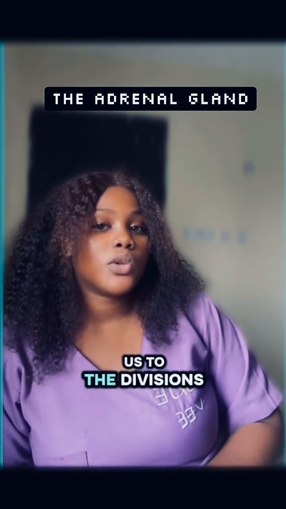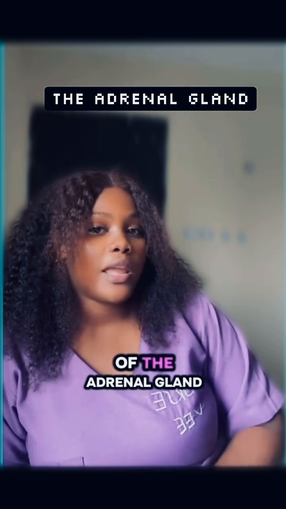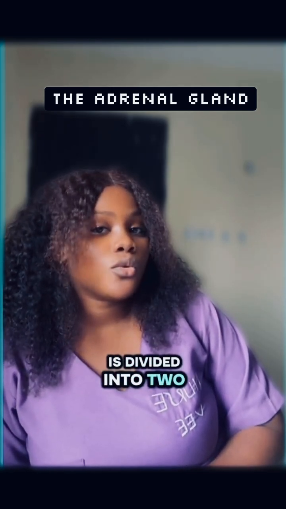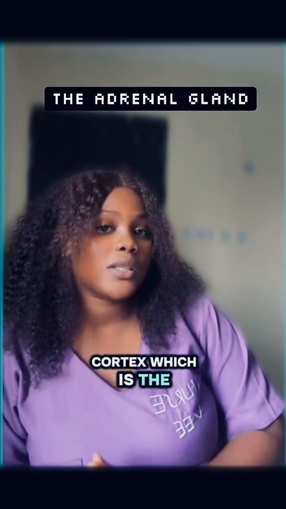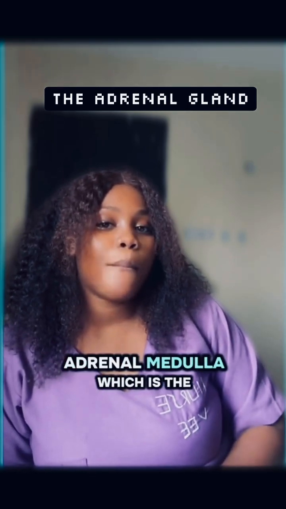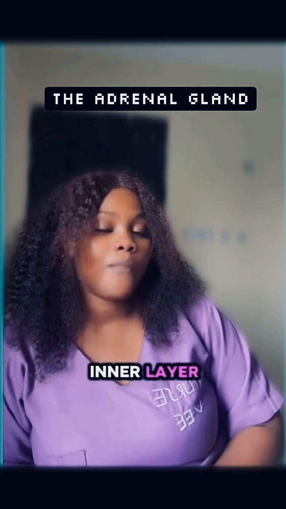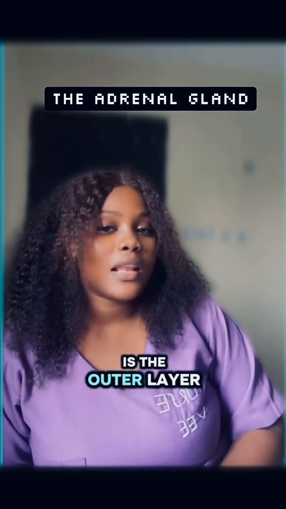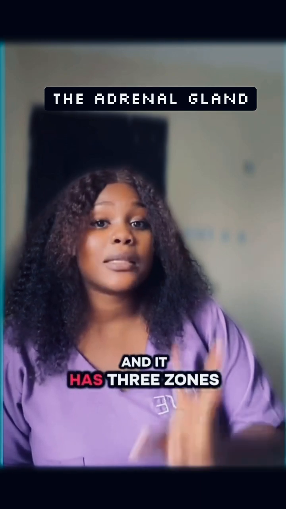Now that takes us to the divisions of the adrenal gland. The adrenal gland is divided into two. We have the adrenal cortex, which is the outer layer, and we have the adrenal medulla, which is the inner layer. Now let's talk about the adrenal cortex. The adrenal cortex is the outer layer of the adrenal glands, and it has three zones.